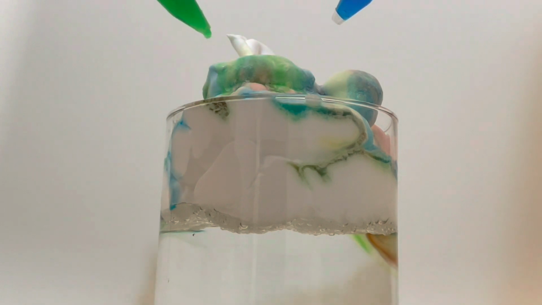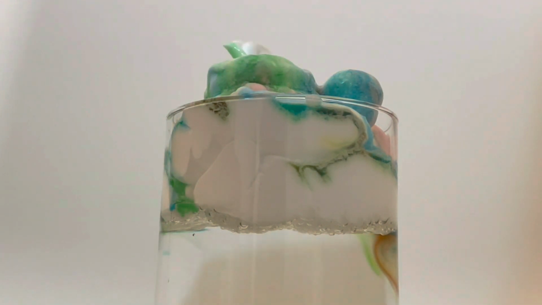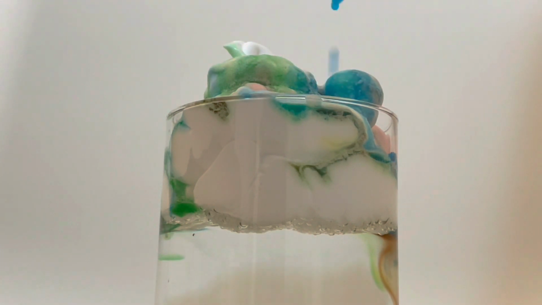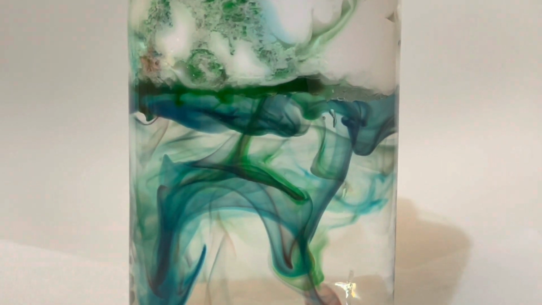As you continue dropping more and more colors into the cloud, the weight of the colors will push down on the shaving cream, causing the cloud to become heavy. You will then begin to notice that the colors start trickling down the jar, just like rain.